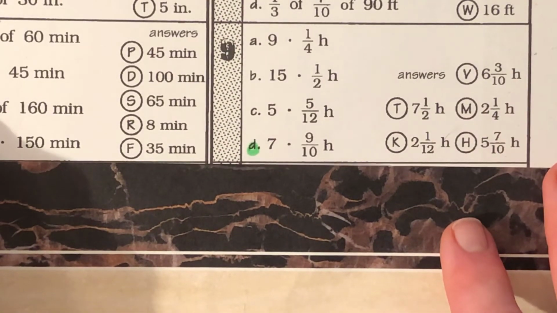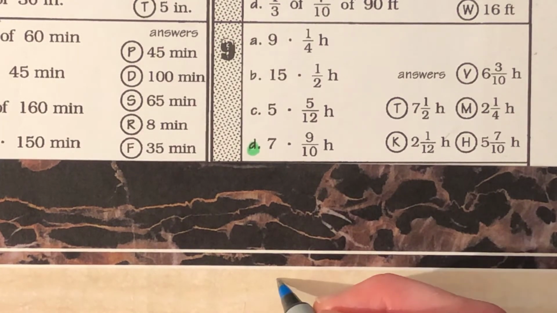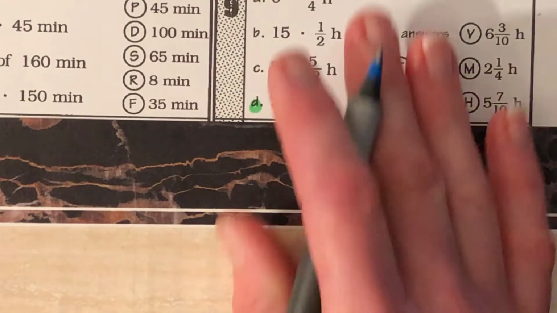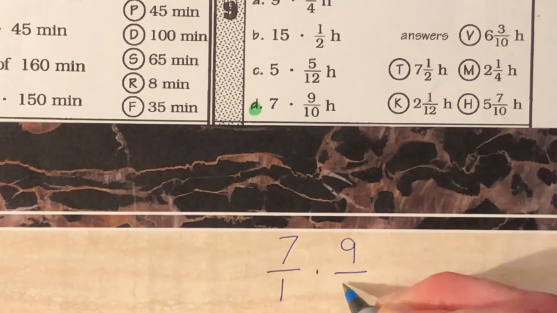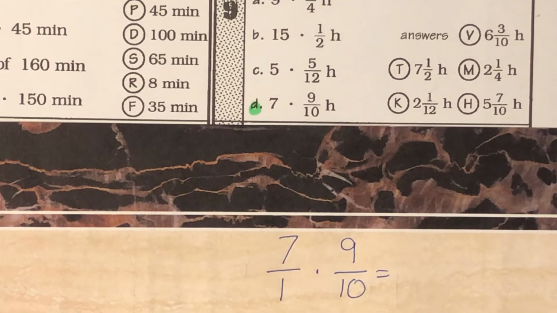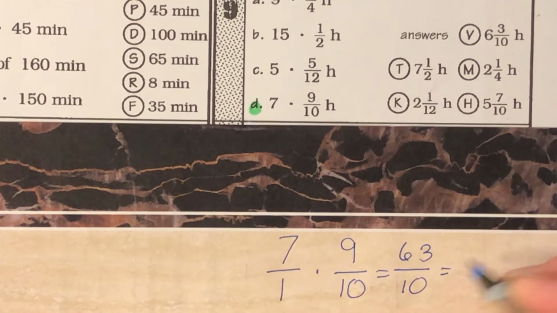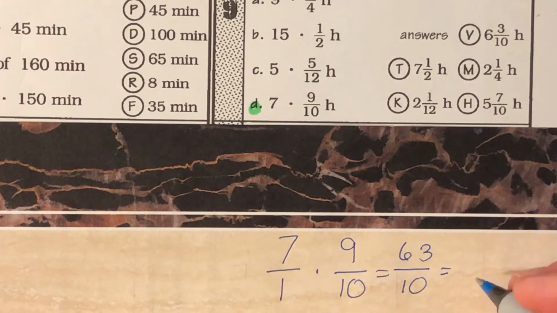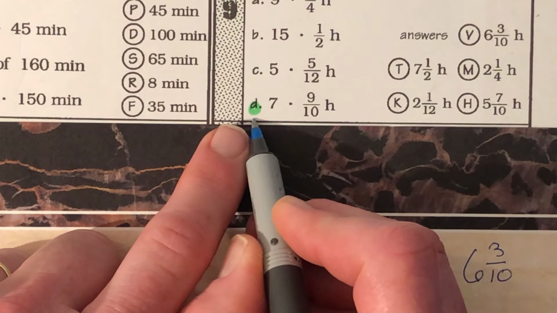So 9D. I have 7 times 9/10 height. That would be written as 7 over 1 times 9 over 10. I cannot cross reduce. Gives me 63 over 10. That is not reducible, but I can convert it. 63 divided by 10 is 6, with 3/10 left over. So 6 3/10 would be the height. So 9D is V.